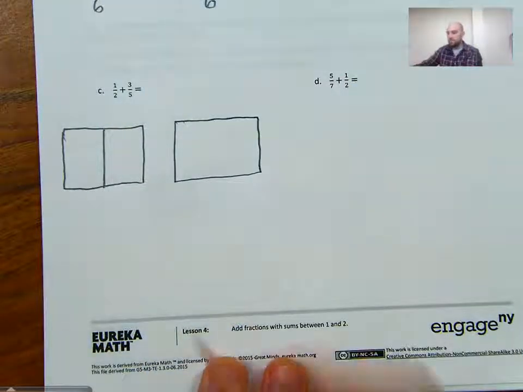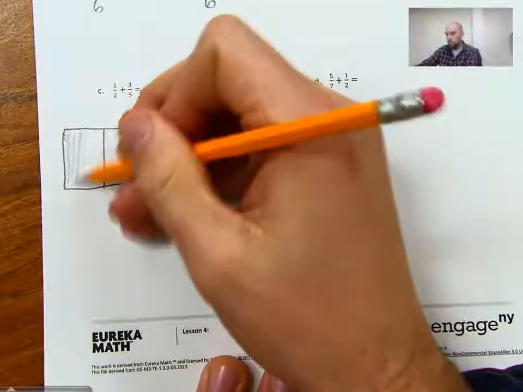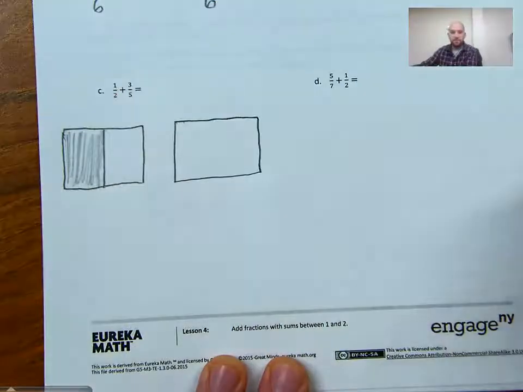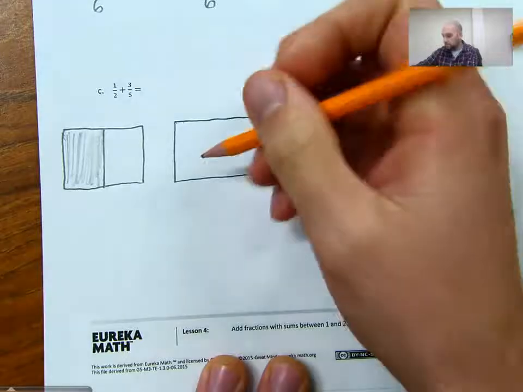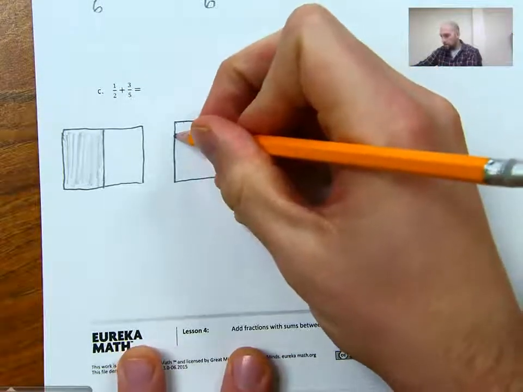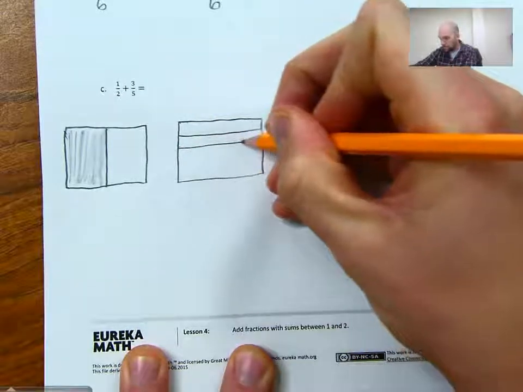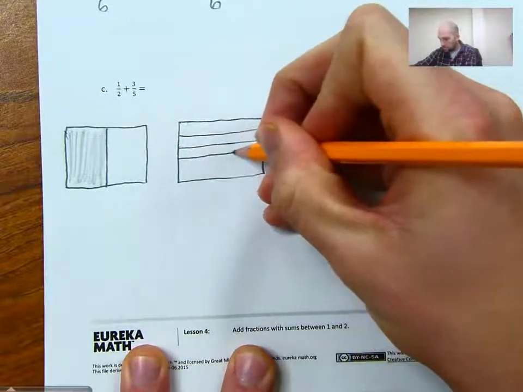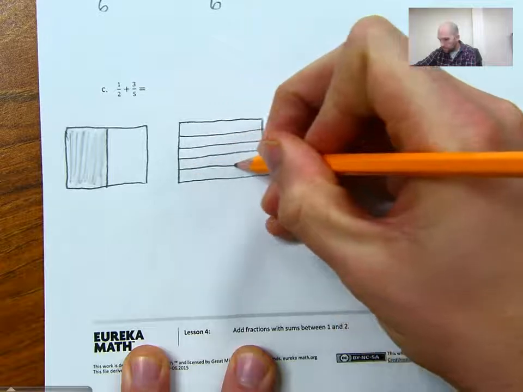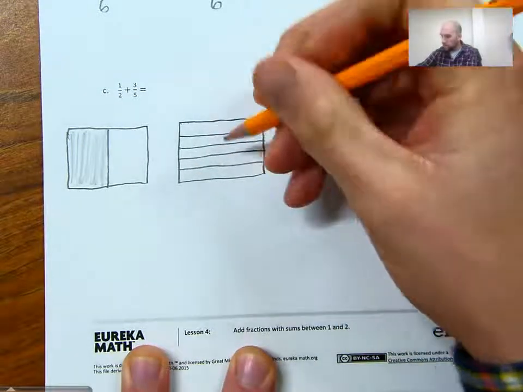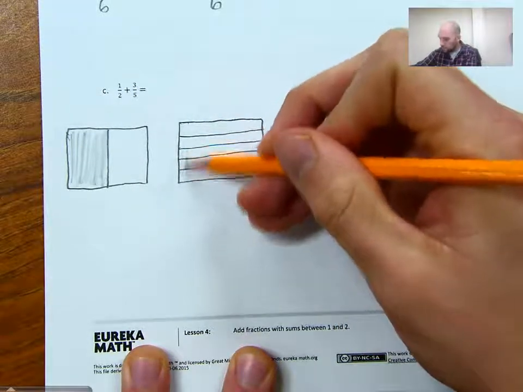We have 1/2 of that rectangle shaded. And then horizontal lines, we need 4 of them because we're making this into fifths. All right, so we have 5 pieces here, and we're going to shade 3 of those fifths.